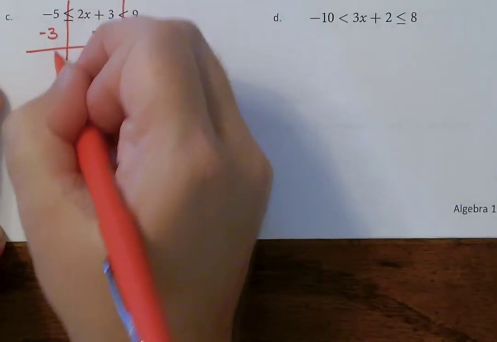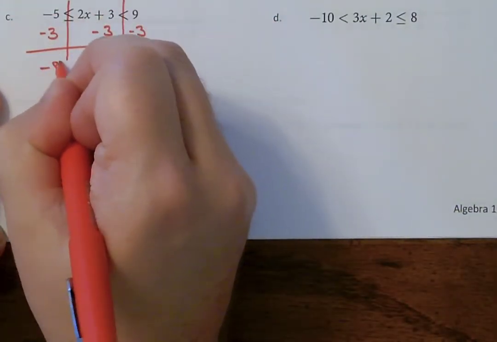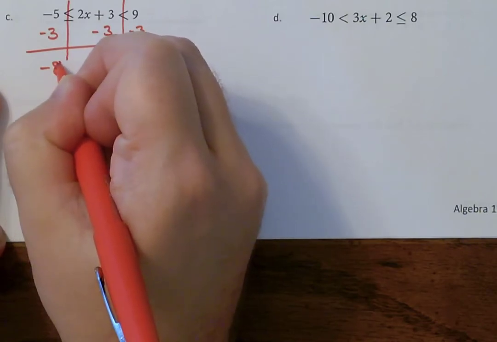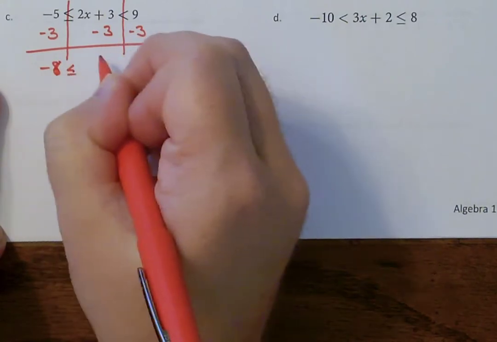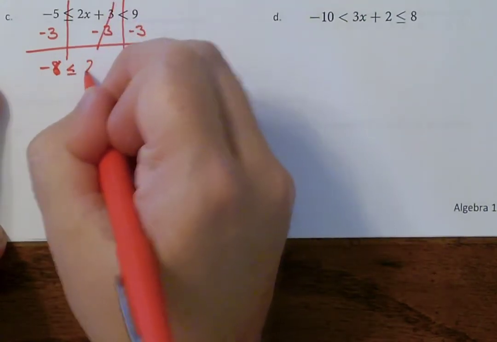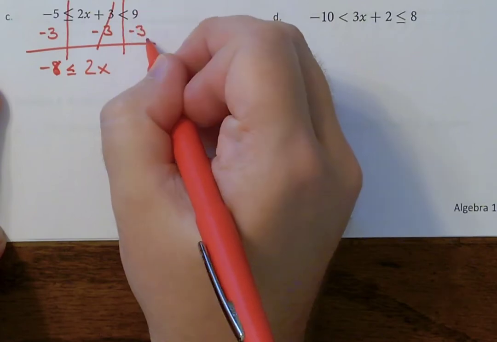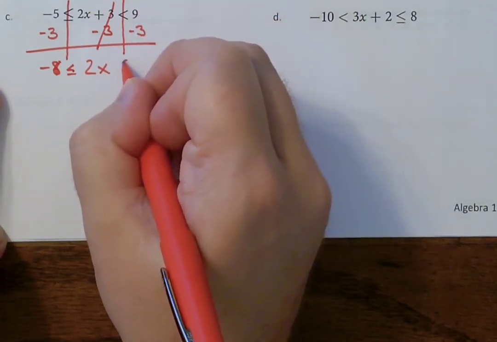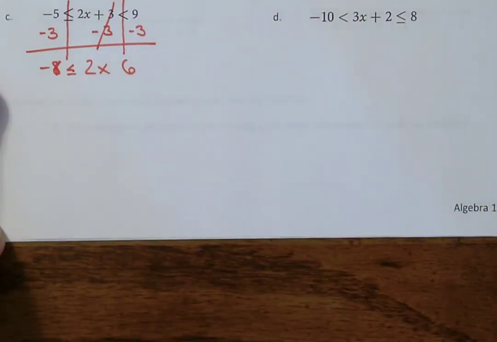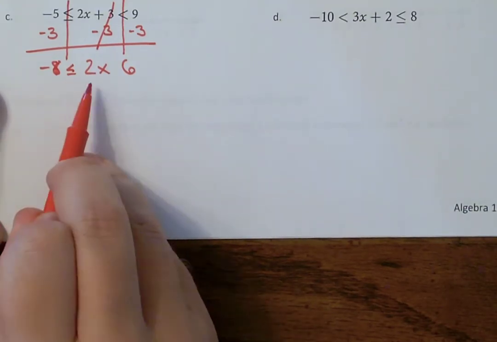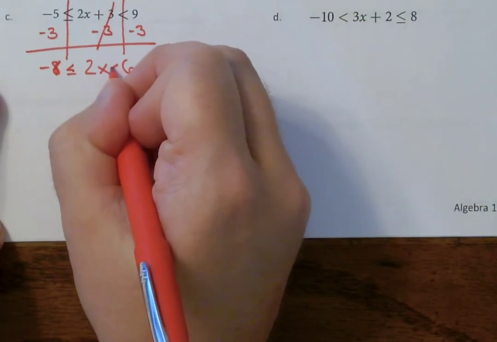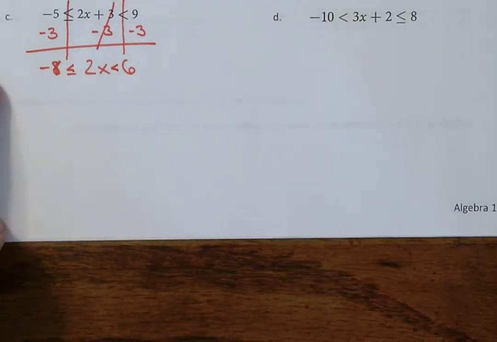So -5 minus 3 is -8. So we have -8 is less than or equal to, 3's cancel out, we get 2x. 9 minus 3 is going to give us 6. So I now have -8 is less than or equal to 2x, which is less than 6.